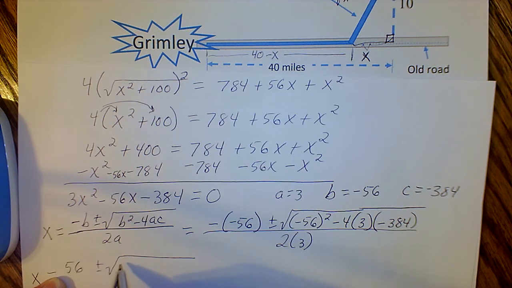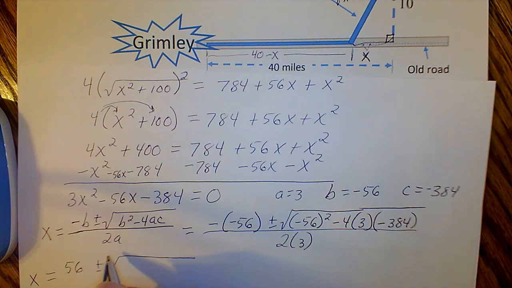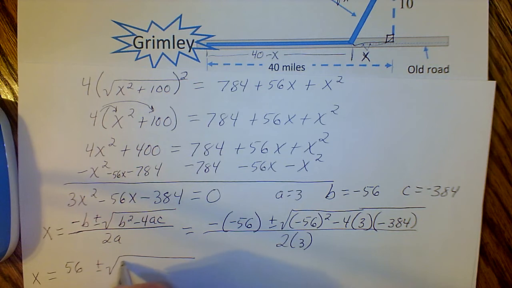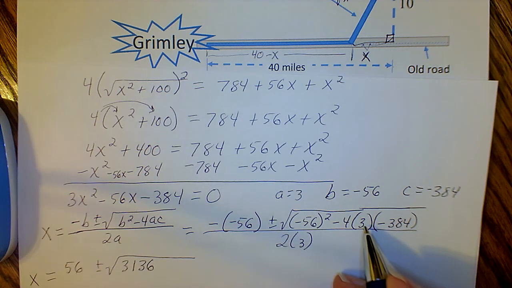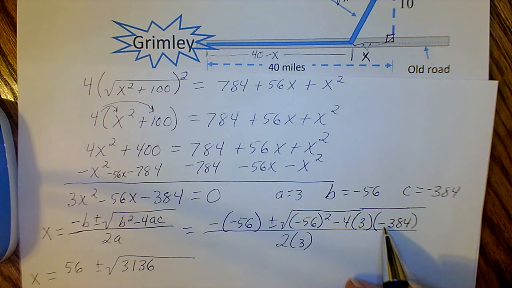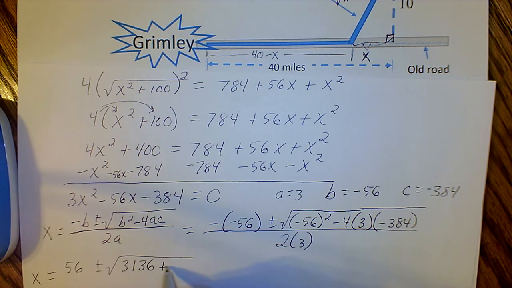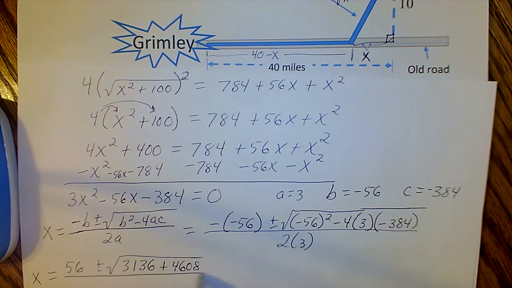so when we square 56, I have to do that on my calculator because that doesn't roll through my head fast. We get 3136, and then minus 4 times 3, so that's minus 12 so far, times a negative. So negative times negative is positive, so 384, so that's going to give us plus 4608, all over 2 times 3 is 6.